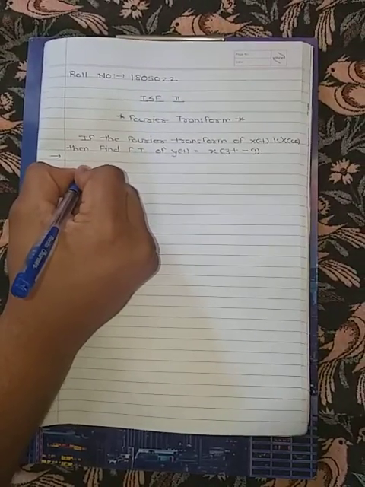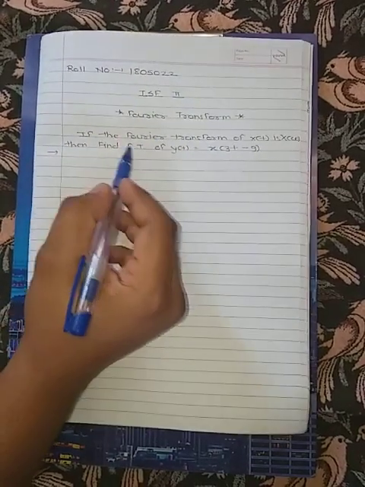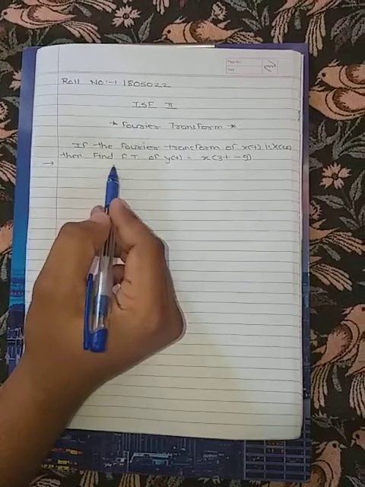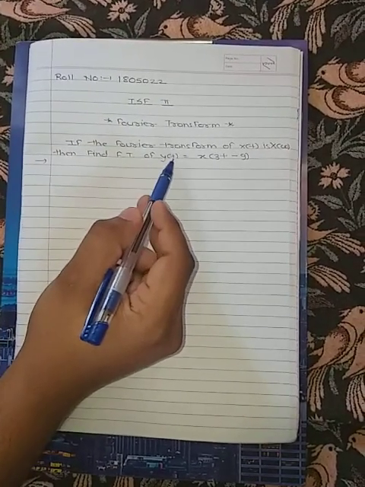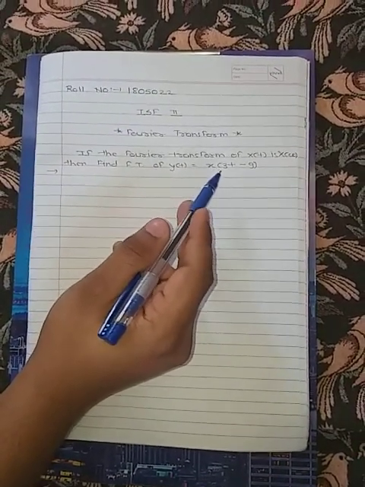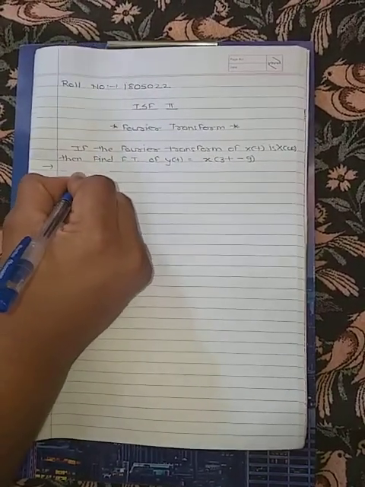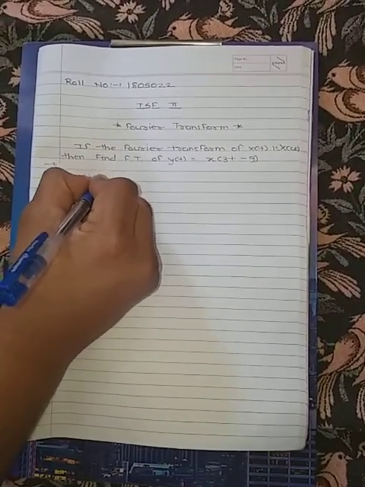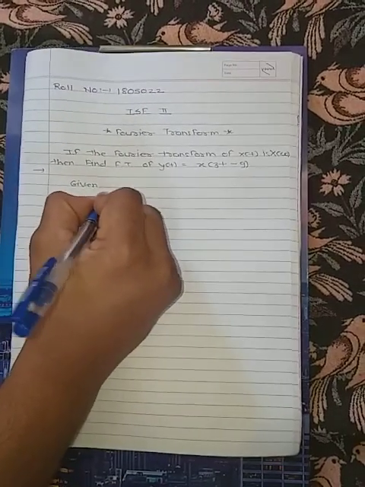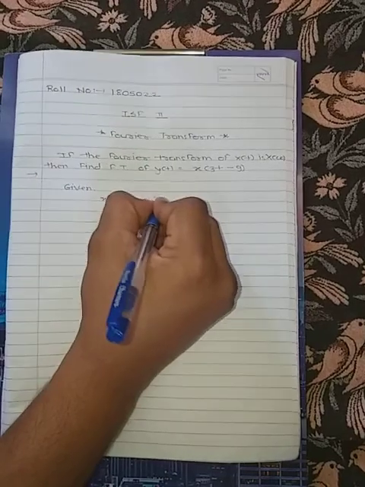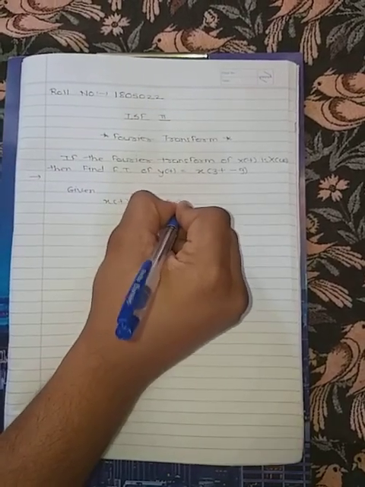So the example states that if the Fourier transform of x of t is X of omega, then find the Fourier transform of y of t, where y of t is equal to x of 3t minus 9. So from this example, we have given that x of t has Fourier transform of X of omega.